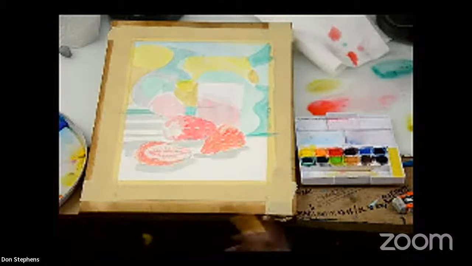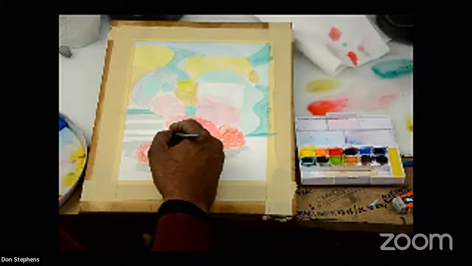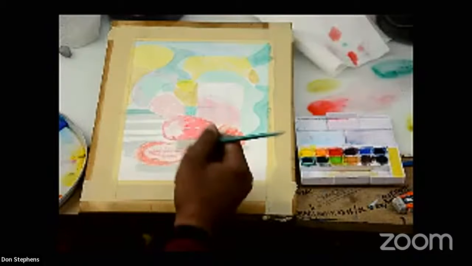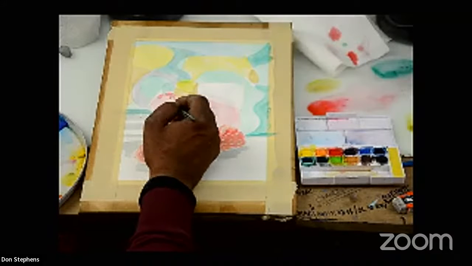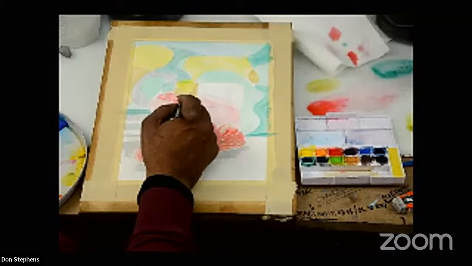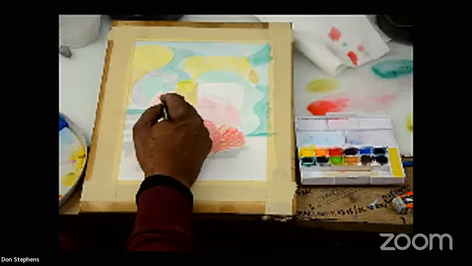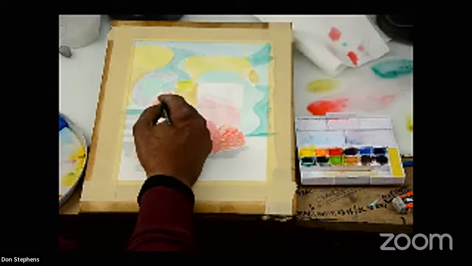See? Notice how I'm not really worrying about too much just yet. Now we're starting to darken in some areas or make certain areas richer. There's my other strawberry back here. Now I didn't put the seeds or the pits on this one, but I can put them in afterwards.